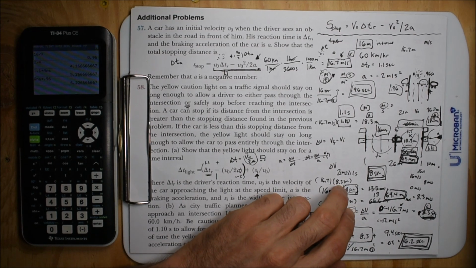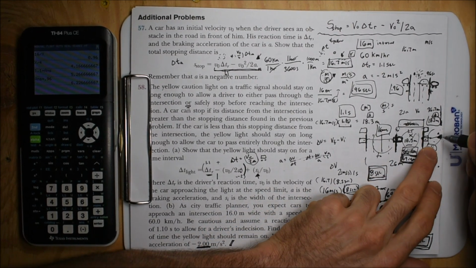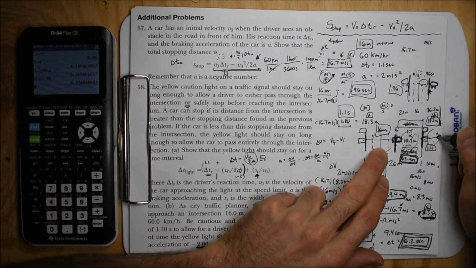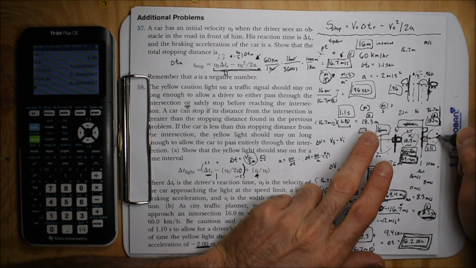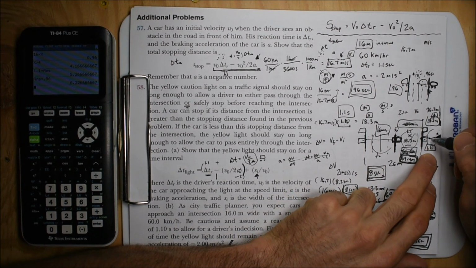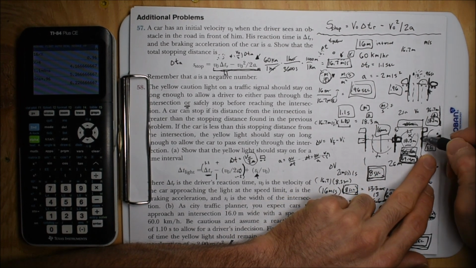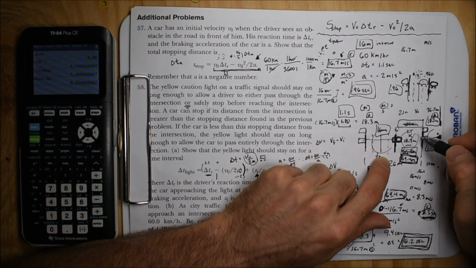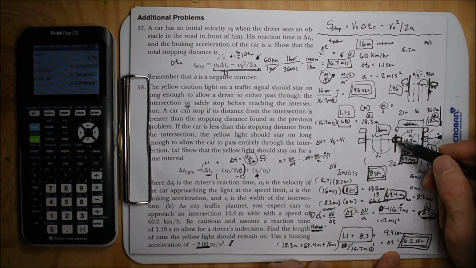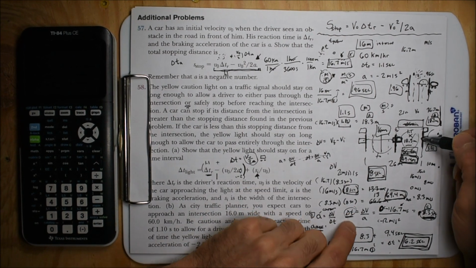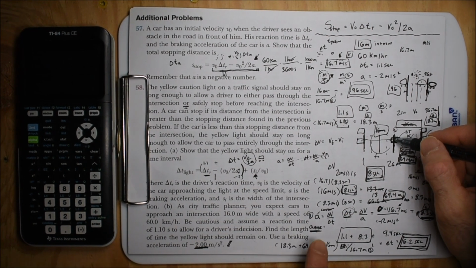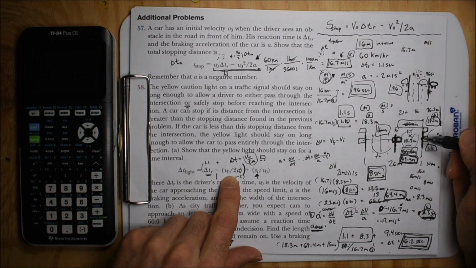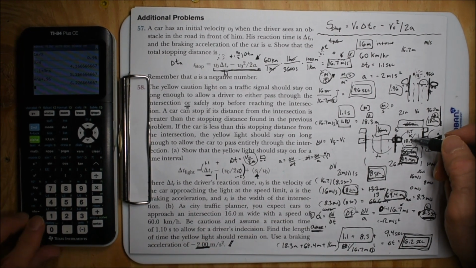Okay. So, let's look at this. If you're right here, the light turns yellow, and you want to brake. You have 1.1 seconds of reaction time. You throw on the brakes. Your acceleration takes you for that distance, which is 69.4.